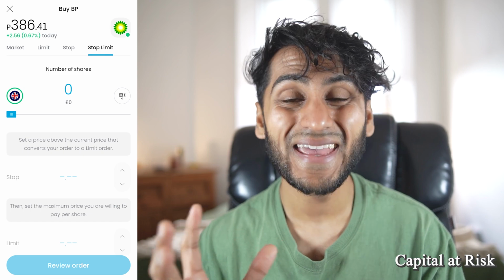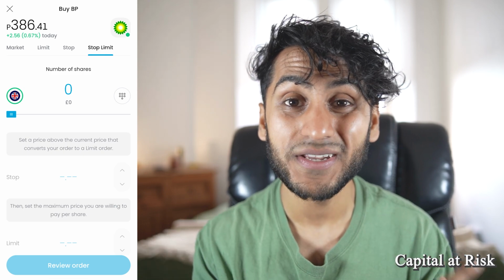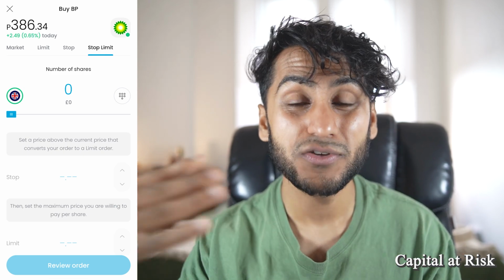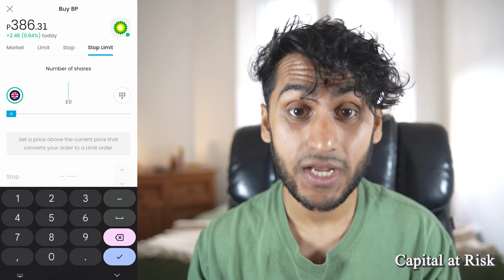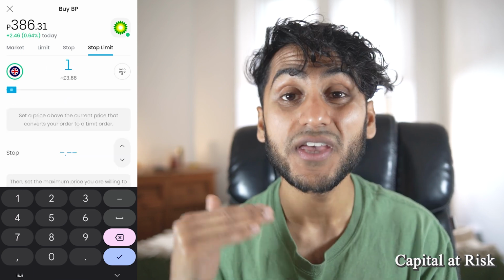Now, the last type of limit order will be your stop limit order. Again, this is more specifically aimed at traders in my opinion. This is basically when you really want to secure a certain price. So first of all, you would choose the number of shares that you want. Let's say for example, you just want one share. Now here you select a price above the current price that will convert it into a limit order.